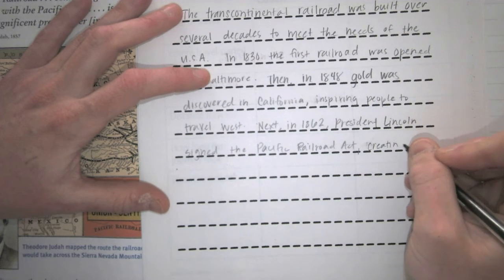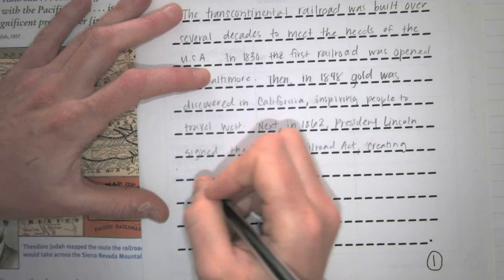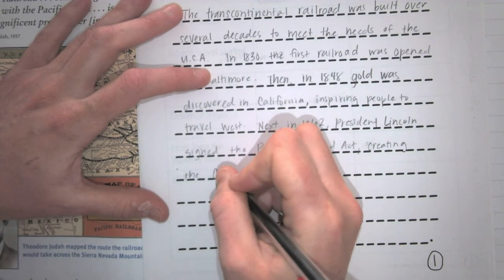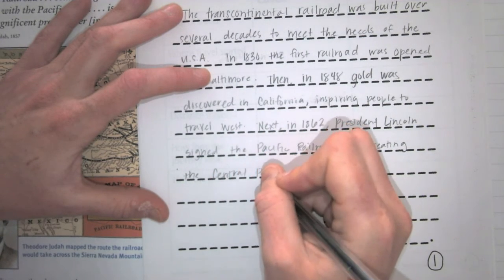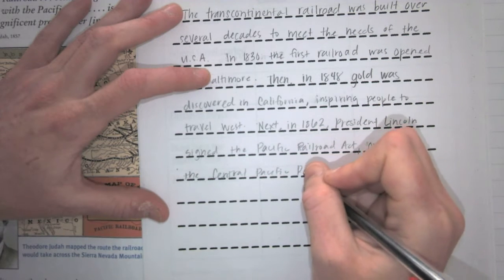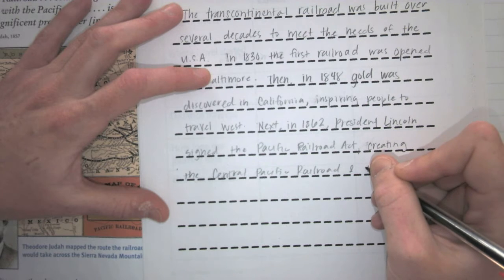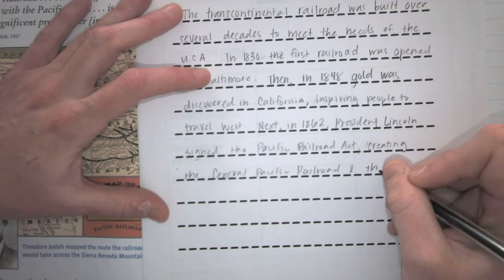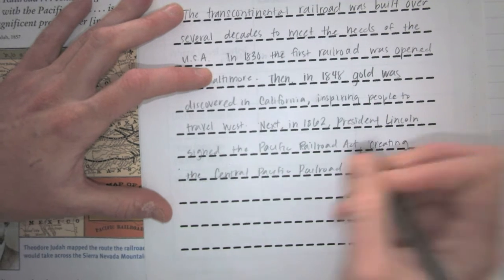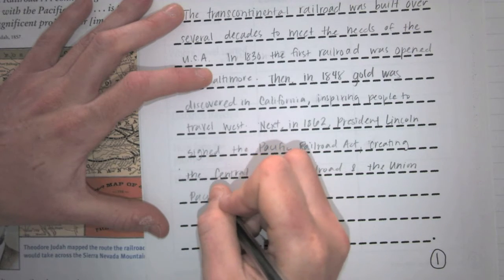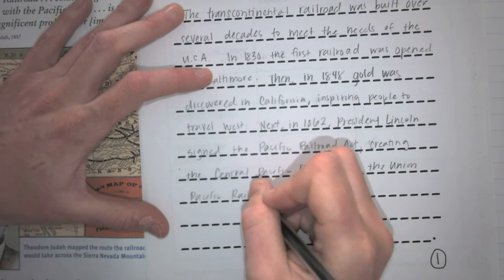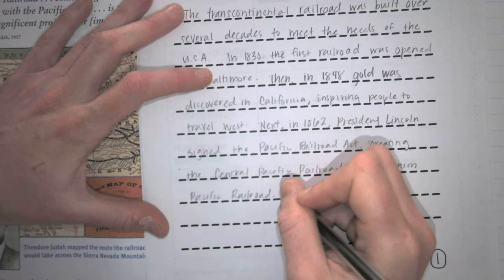Creating the Central Pacific Railroad and the Union Pacific Railroad.